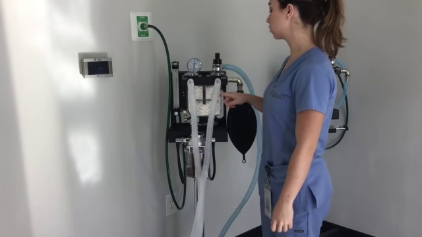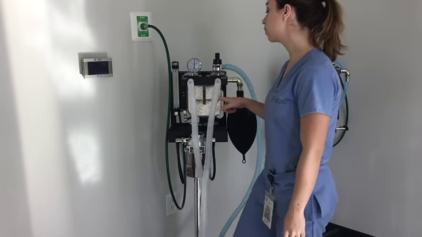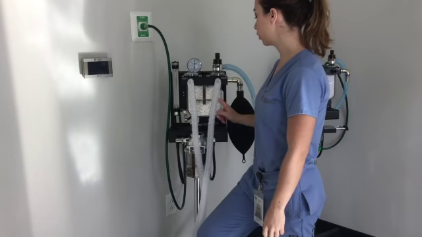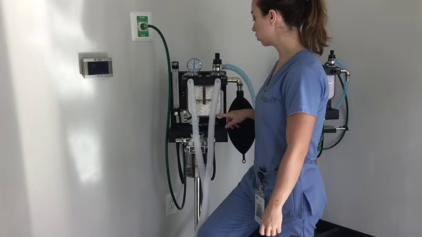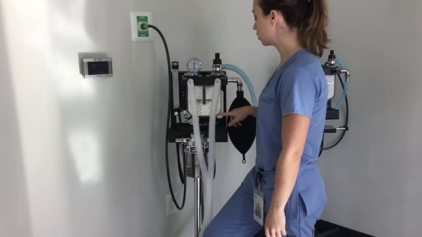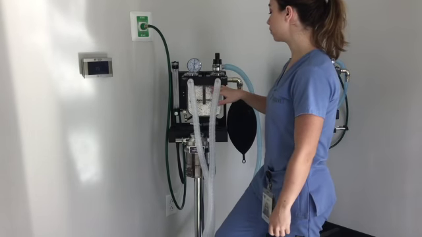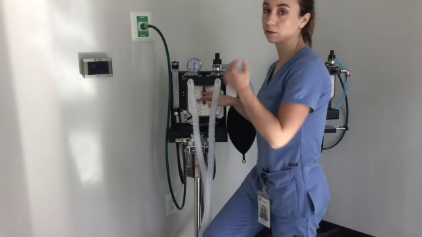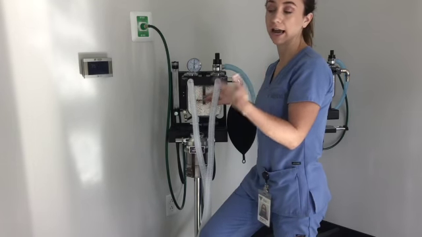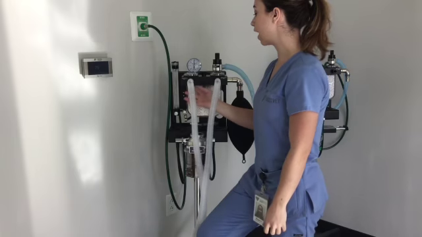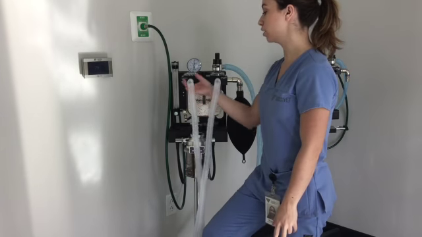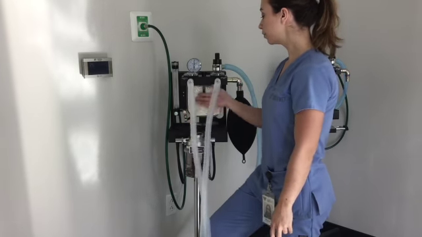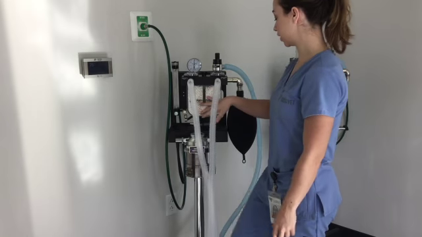The first place that it goes is down into our soda lime canister. This is our CO2 absorber. It does need to be changed out regularly. We have our date here so that we know the next time we need to change it. This is a way of creating rebreathable air and gas. So it takes that CO2 out, and then the patient's able to rebreathe some of it. So that's one of the places that it goes.